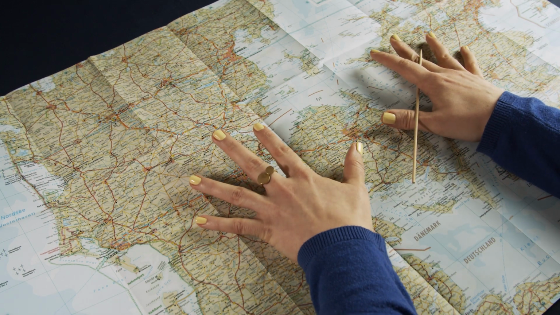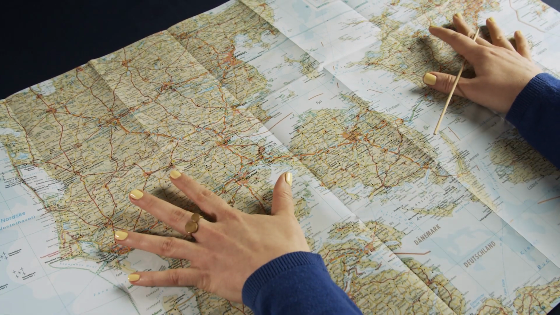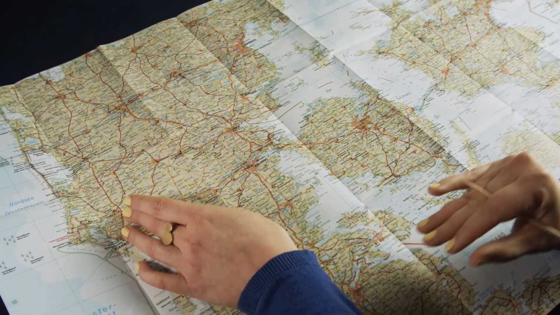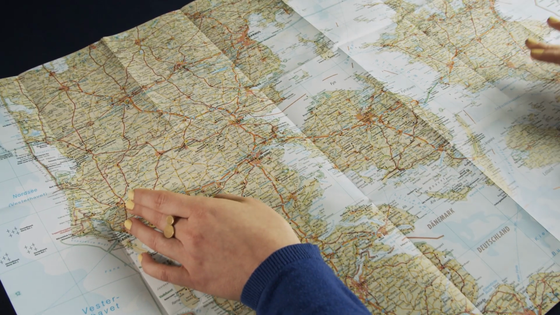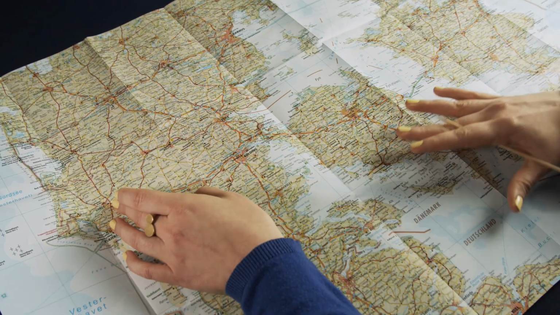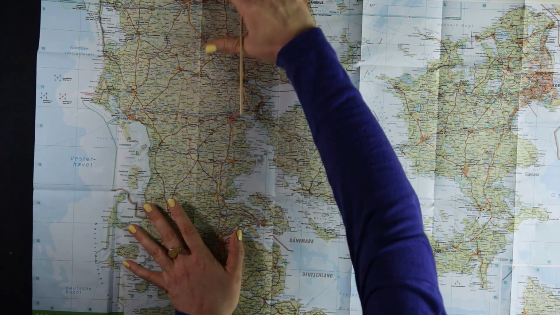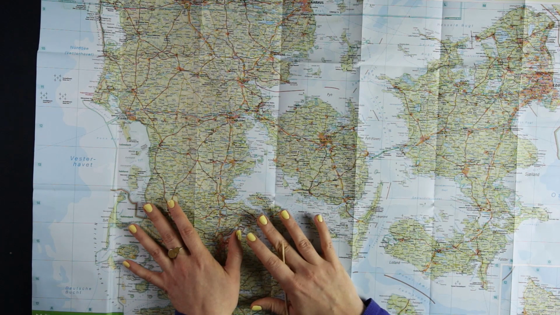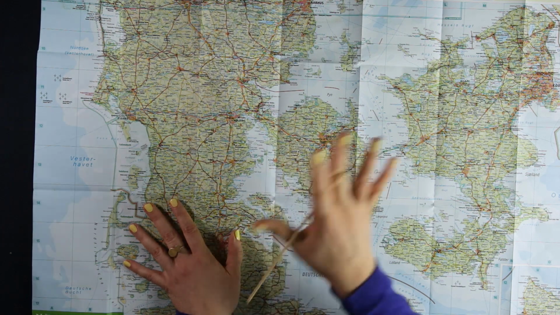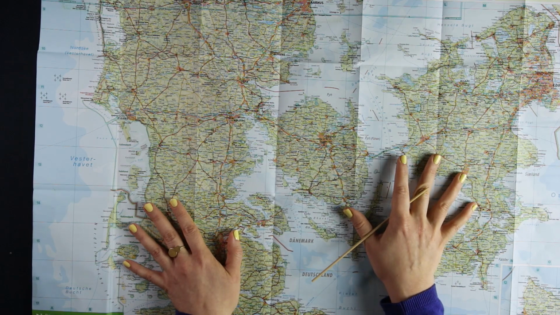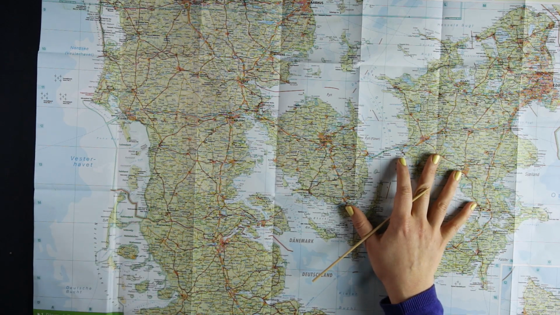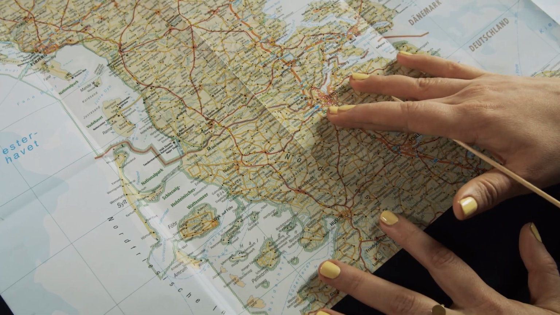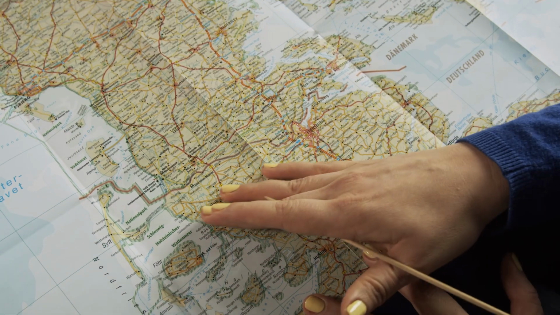We have quite a large map of Denmark. In fact, here we're only seeing the southern area. It extends further north here, which we're going to have a look at in a moment. But just to orient ourselves, we have Germany here in the south.